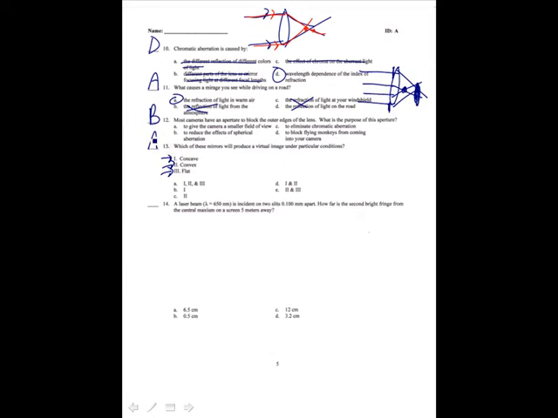Alright, a laser beam is incident on two slits, so this is a double slit, that are separated by 1/10 of a millimeter. How far is the second bright fringe from the central maximum? Well, we start with this. d sine theta equals m lambda, noting that m is for the bright spot. I'm going to put in some numbers. 0.1 times 10 to the minus 3 meters times sine of theta is equal to 2 times 650 times 10 to the minus 9. That's in meters. And then I solve for theta.